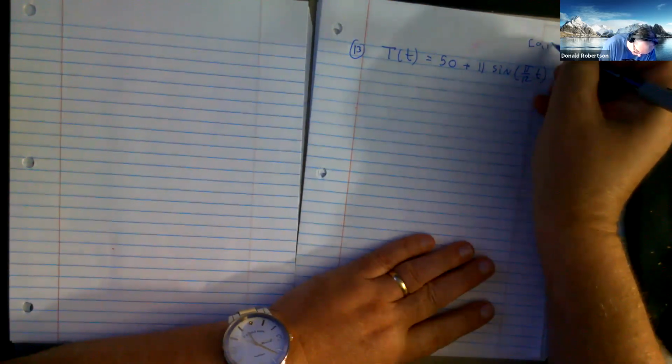is to do with a town where, this is question 13, and in this town, the temperature at time t is given by 50 plus 11 times the sine of pi upon 12t, and t goes from 0 to 12.